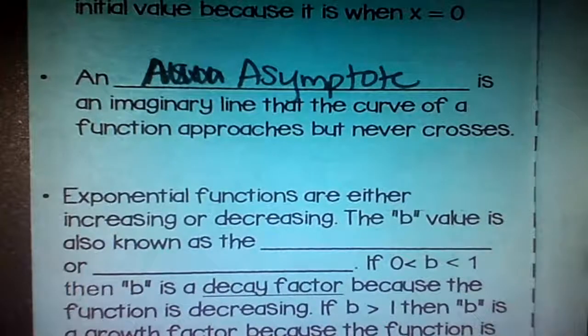Asymptote. That sounds like a pill that you would take for depression. An asymptote is an imaginary line that the curve of the function approaches but never crosses. We're going to look at this when we look at graphs so you can see what this looks like. Right now we're just trying to get some vocabulary in here.